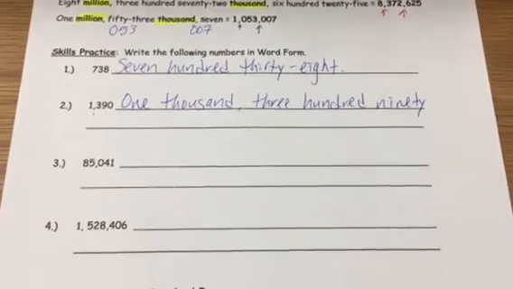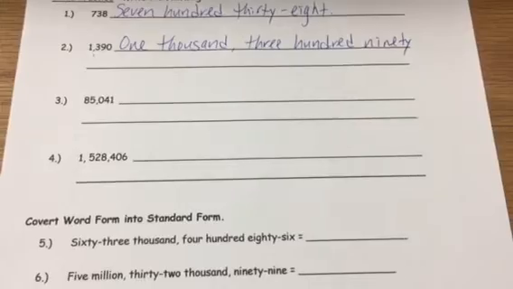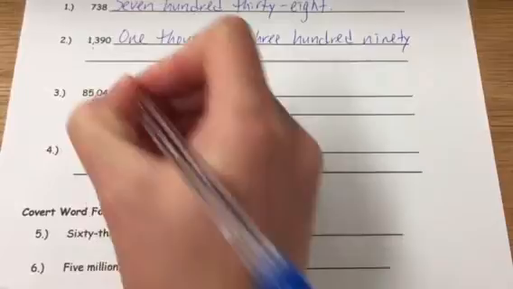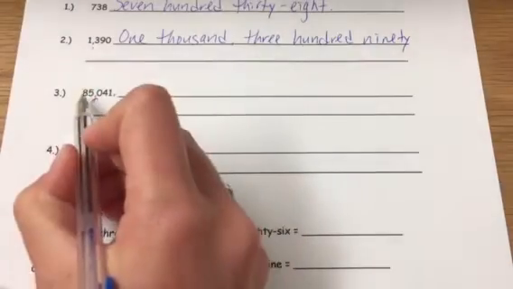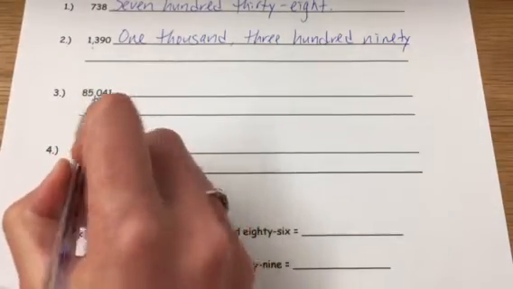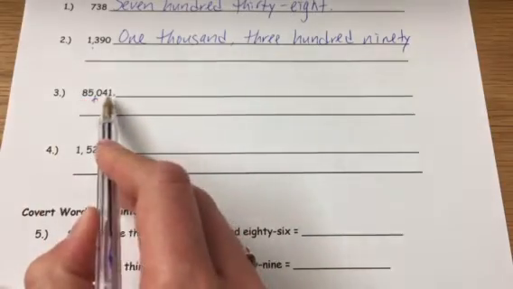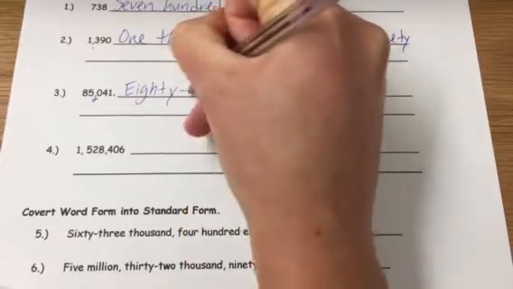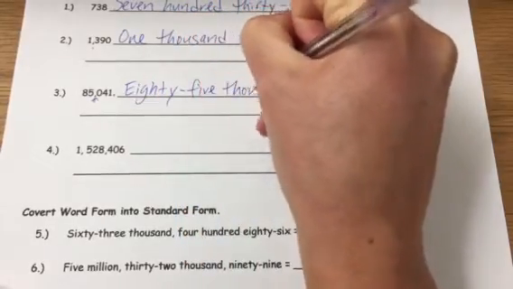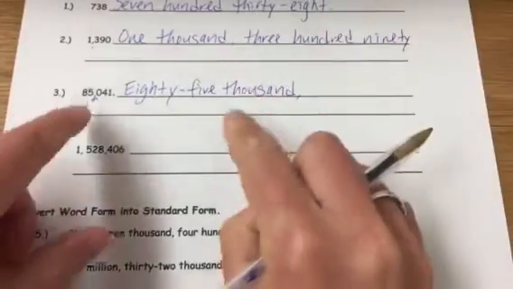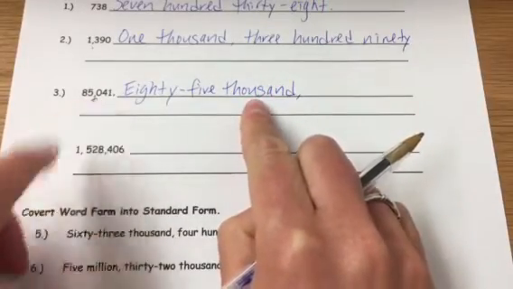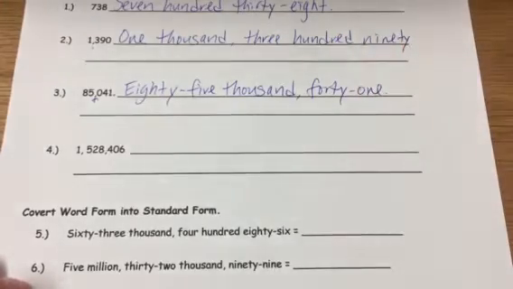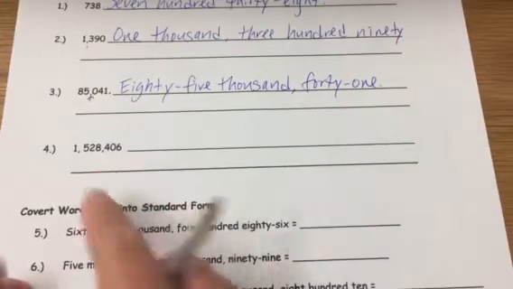I'm going to do one more with you and leave number 4 blank for you to try on your own. The next one, this is my thousands period. It's 3 away from where my decimal would be. So this is 85,041. And again, that 1,000 is where that comma was. 41. And again, I'm going to let you try number 4 on your own.